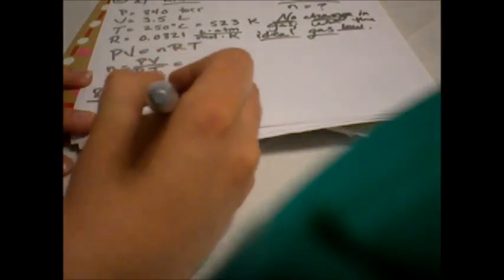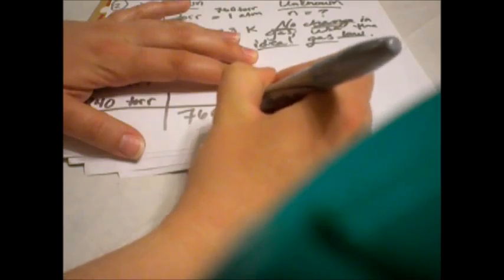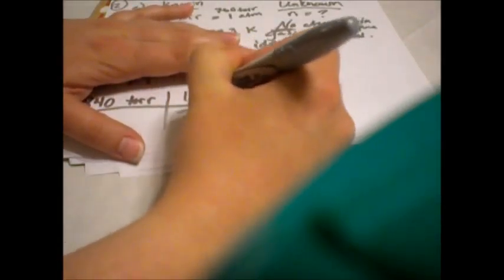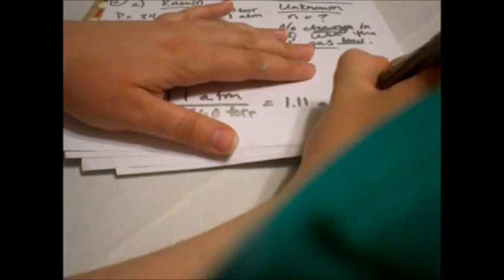Okay. Our conversion factor is that 760 torr equals 1 atmosphere. Okay, so we'll write that right here. We want torr to cancel, so we'll write the torr on the bottom, 760 torr. Here's our ratio. 760 torr is 1 atmosphere. And when we plug into our calculator, 840 over 760, we're going to end up with 1.11 atmospheres.